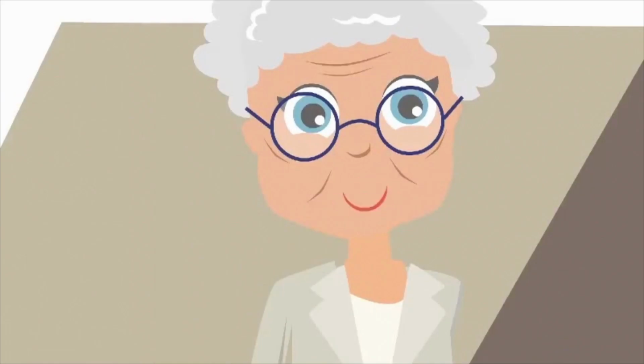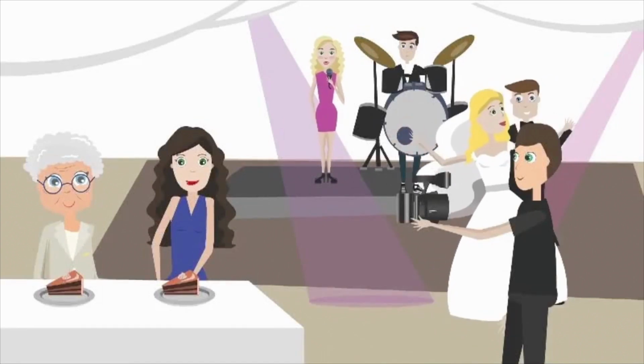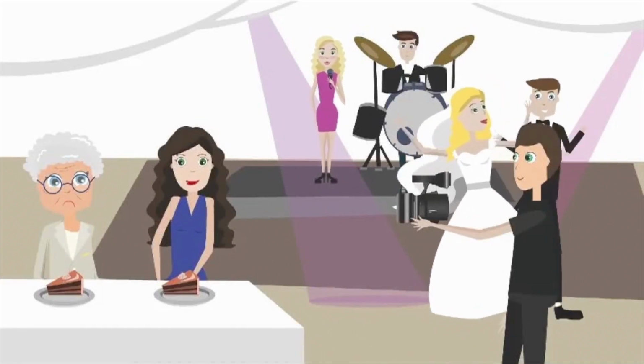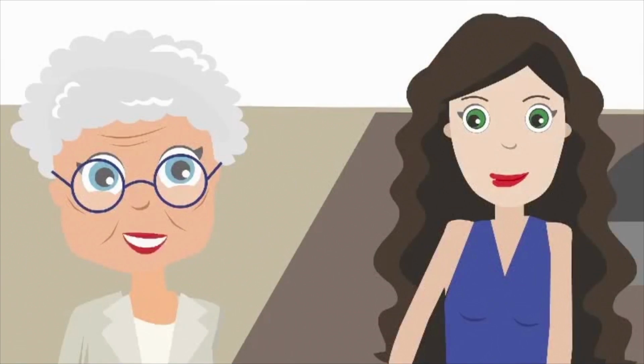Oh, by the way, who's taking photos of the wedding? The photographer. He's over there. He used a flash, which I hate. I always have red eyes. Don't worry, Grandma. All the photos taken with that camera will be good. He's a top professional.